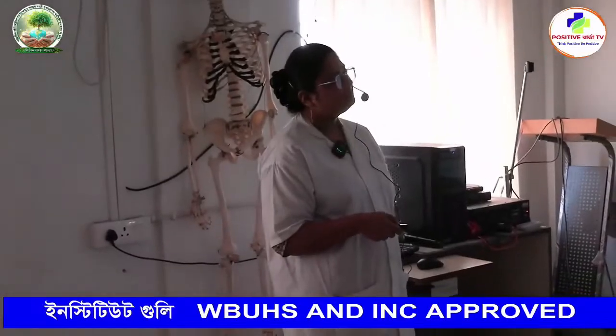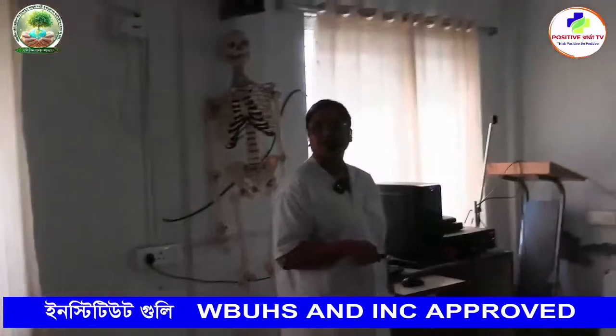Here is the transverse thoracic plane. So this part is superior mediastinum. Here is the inferior mediastinum. Okay.